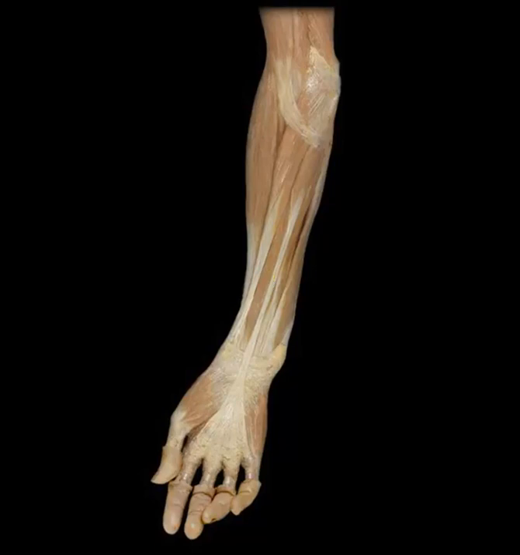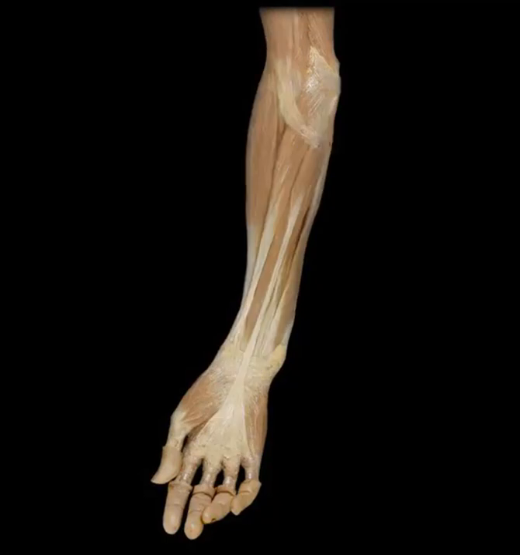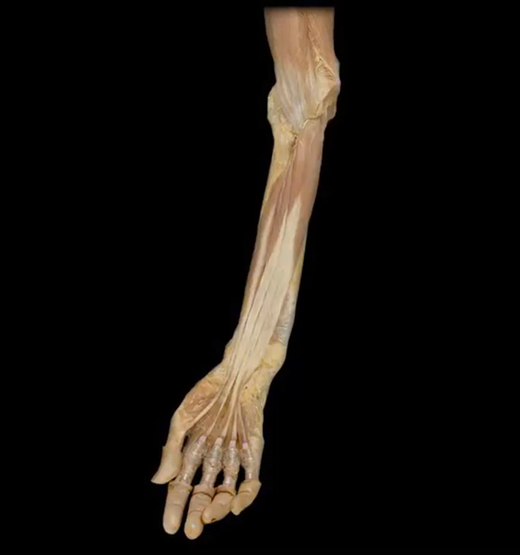And this one, because it's coming down, will go to digitorum. So again, your flexor digitorum will be the name. You'll say superficialis. Why? Well, this is superficialis in purple. Deep to it would be, if we remove superficialis using an APR image, now we see two more muscles.